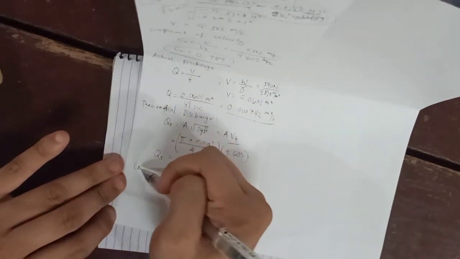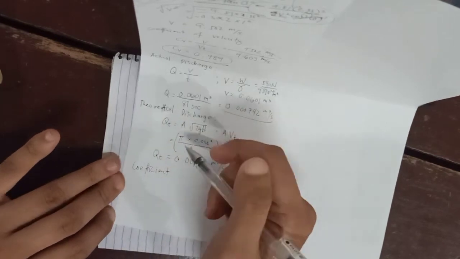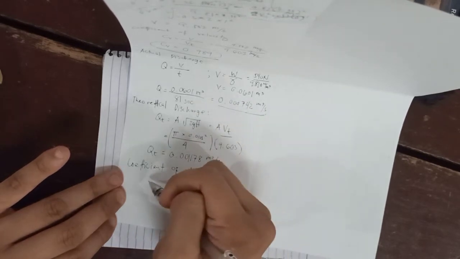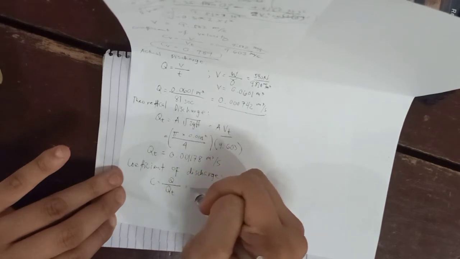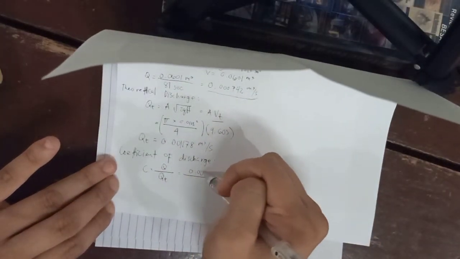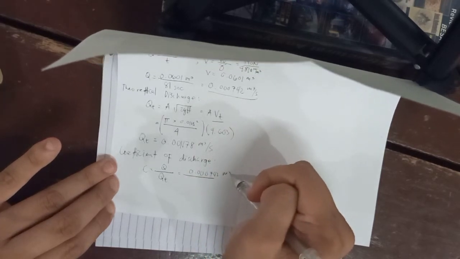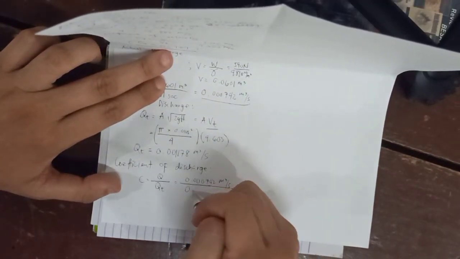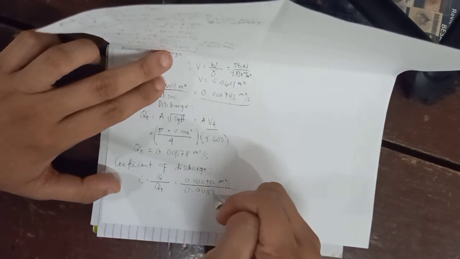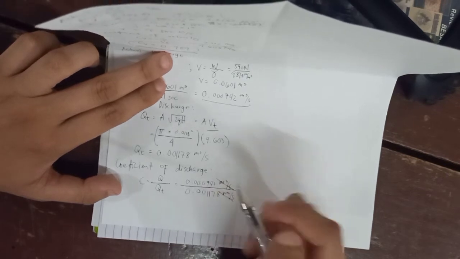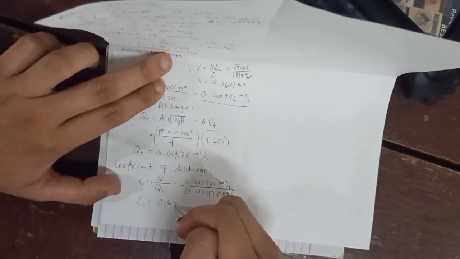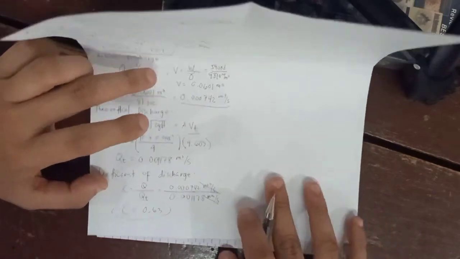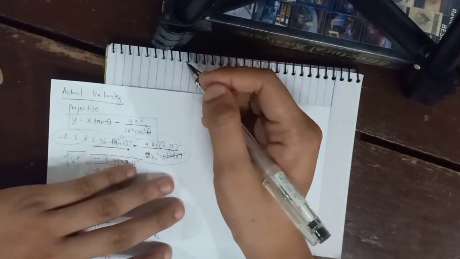No? So we're good for solving the discharge and thinking that it would be less than 1. So C equals to Q over QT. Ang value is 0.00742 cubic meter per second. And sa theoretical discharge is 0.01178 cubic meter per second. Cancel ang unit. So the value is 0.63. And it approves na less than 1 ang actual, ang coefficient of discharge. So proceed ta sa coefficient of contraction.